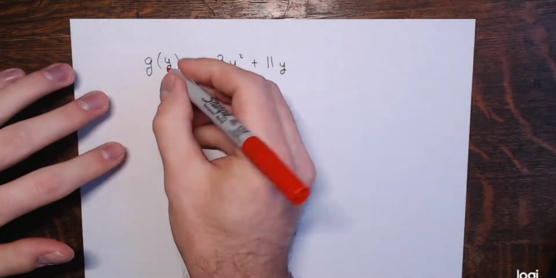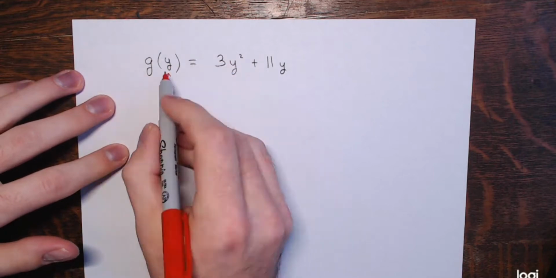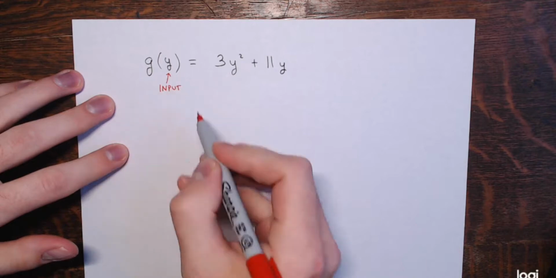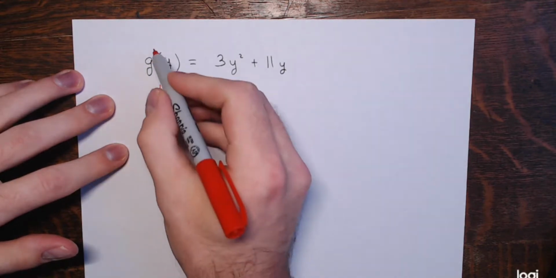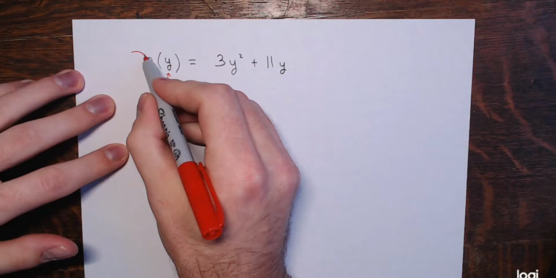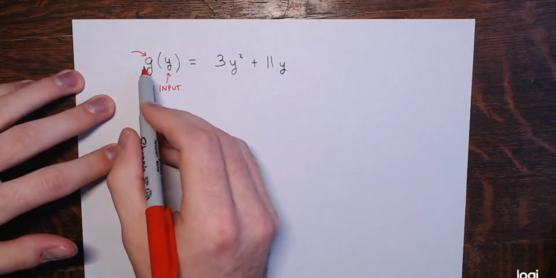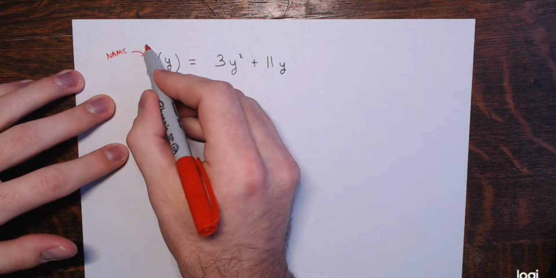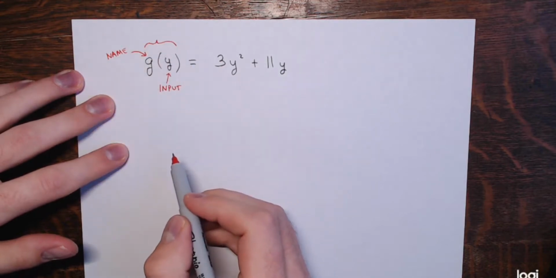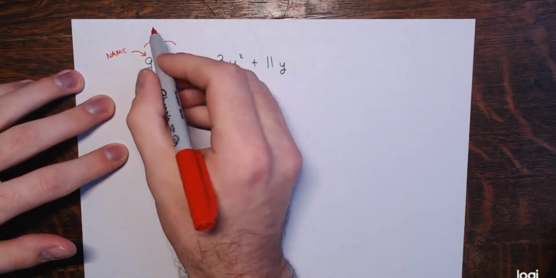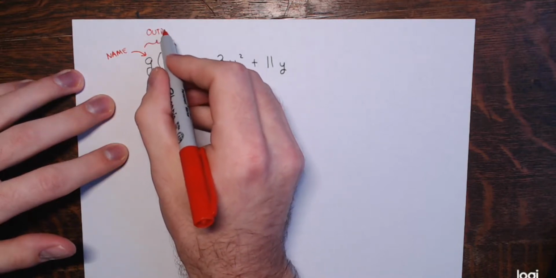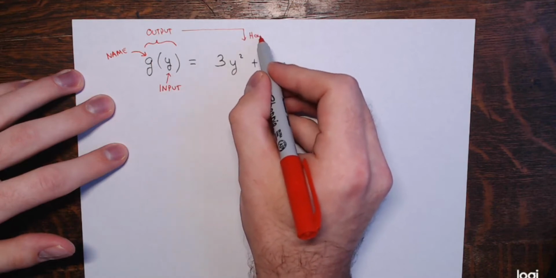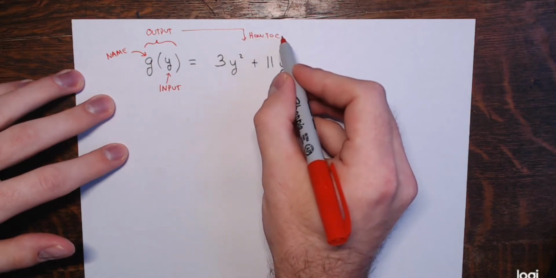All right, so once again, the variable in the parentheses is the input. The letter or name before it, that's the name of the function. And then the whole thing, called g of y, is the output. And over here is how to calculate the output when you're given the input of y.